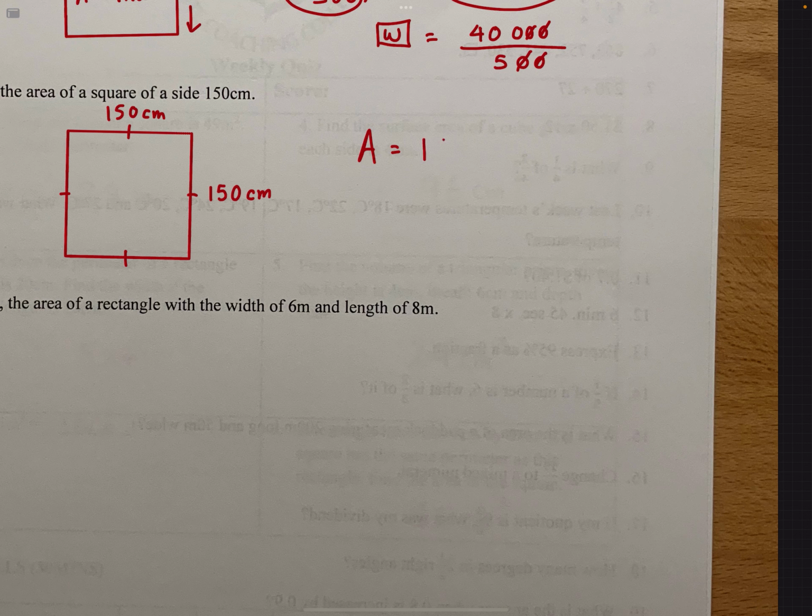So that's 150 centimeters times 150 centimeters. Okay, you can work out what that is. And then you need to convert that into meters squared. So whatever answer you get, it's gonna be in centimeters squared, right? Then you're gonna convert that centimeters squared into meters squared.